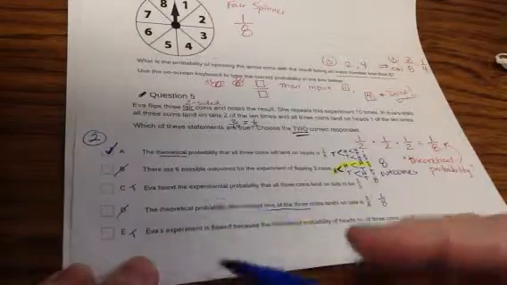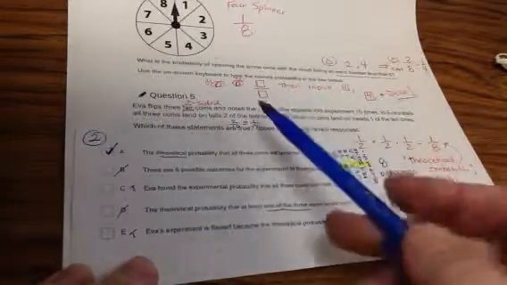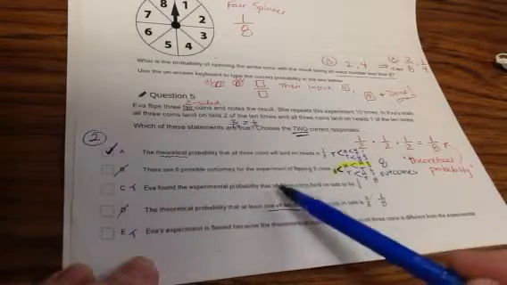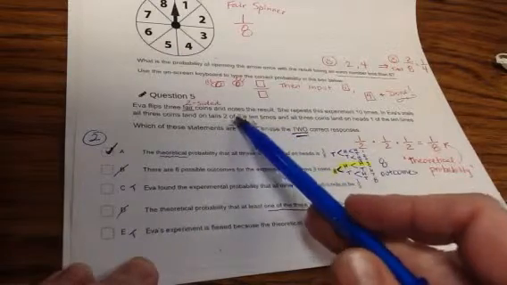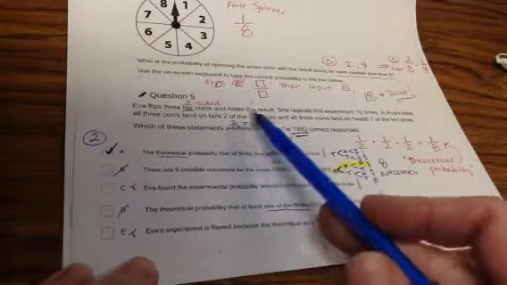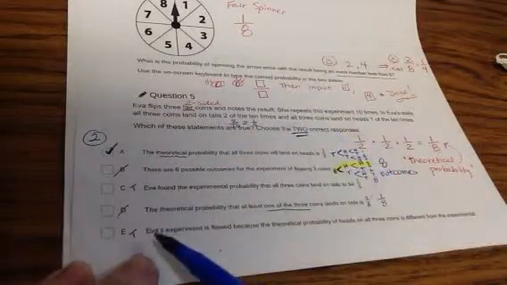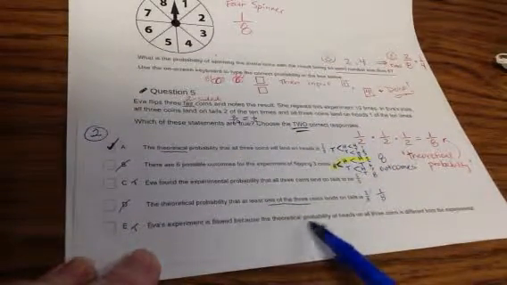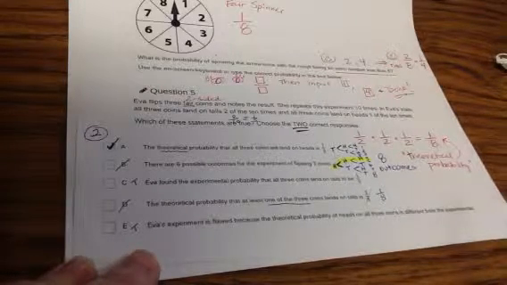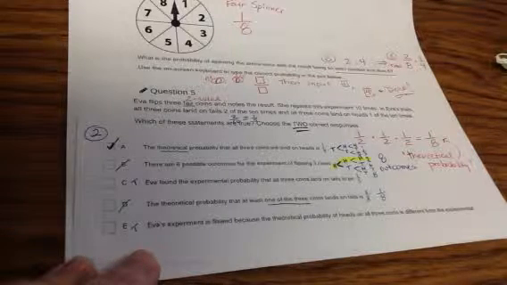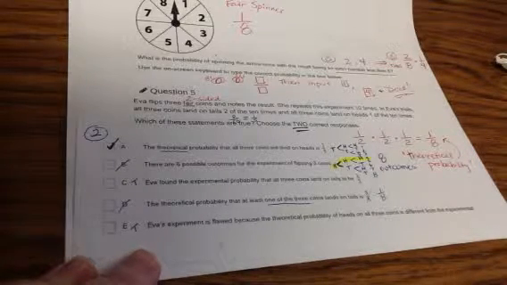But these other 2 are a little bit weird. They're worded strangely. Eva found the experimental probability, that's what she did up here, that all 3 coins land on tails to be 1 out of 5. She did. 2 out of 10 is 1 out of 5. Eva's experiment is flawed because the theoretical probability of heads on all 3 coins is different from the experimental. That's true too, but it says choose only 2 correct responses. I would go with A and E.